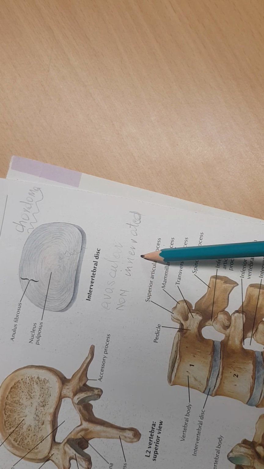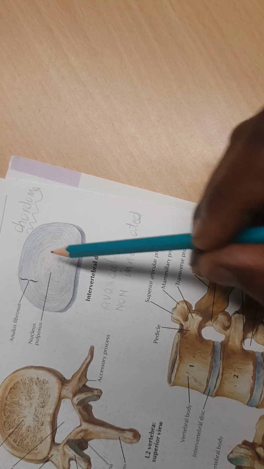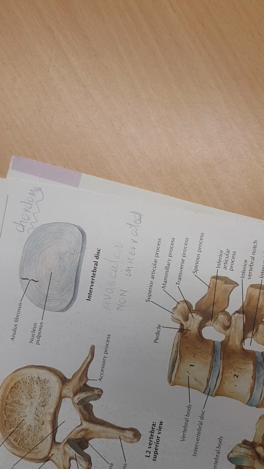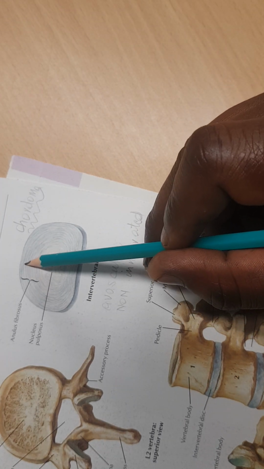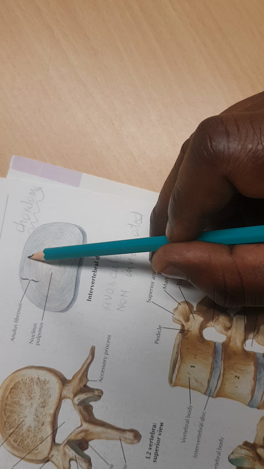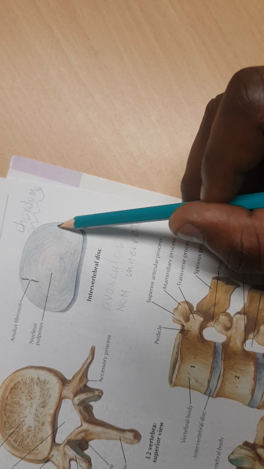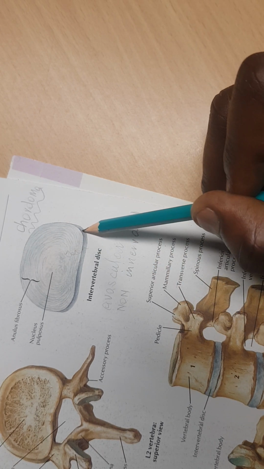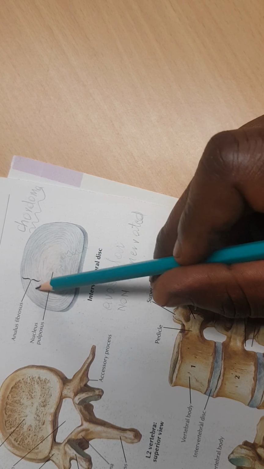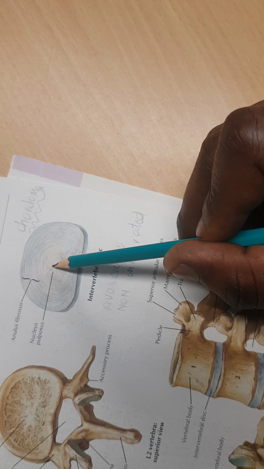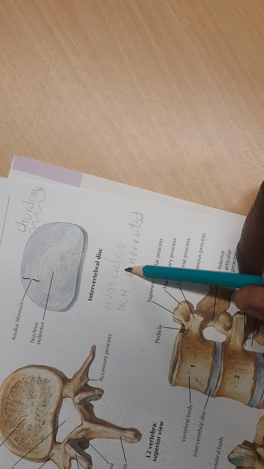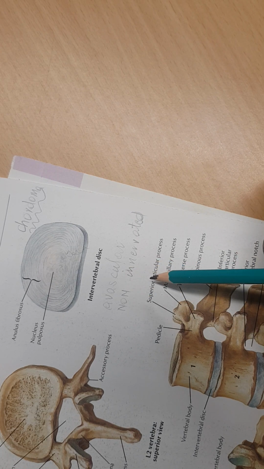It's not innervated, therefore you can't feel a pain that is here. Only the outer quarter of the annulus fibrosus is vascularized and innervated. The inner part of the annulus fibrosus and the nucleus pulposus is completely avascular and non-innervated.